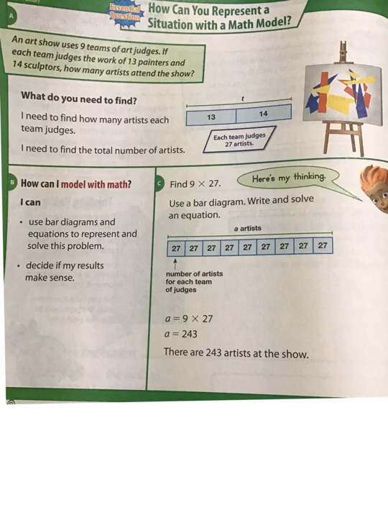Today we are going to see how you can represent a situation with a math model. An art show uses 9 teams of art judges. If each team judges the work of 13 painters and 14 sculptors, how many artists will attend the show? We would like to know how many artists will attend the show.